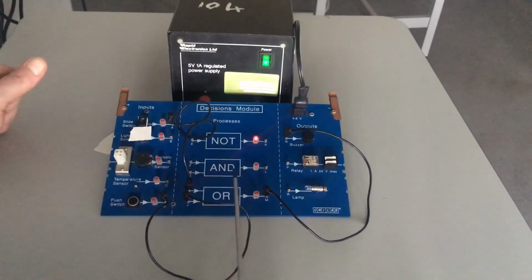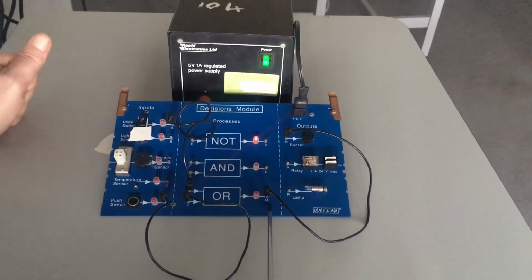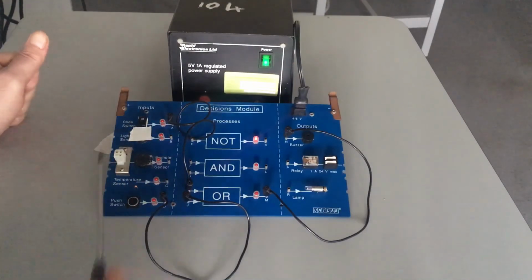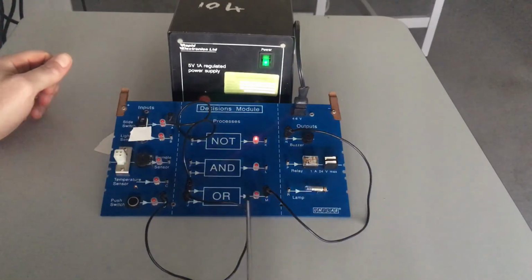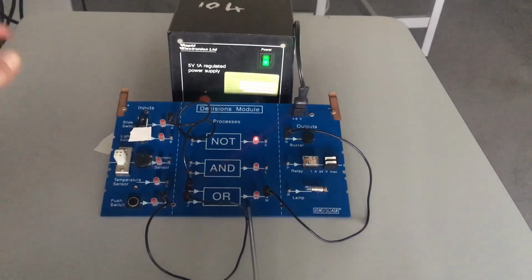And the way the OR gate is best described is you will get an output if either A or B or both are 1. So the only way you will not get an output from an OR gate is if A and B are both 0.